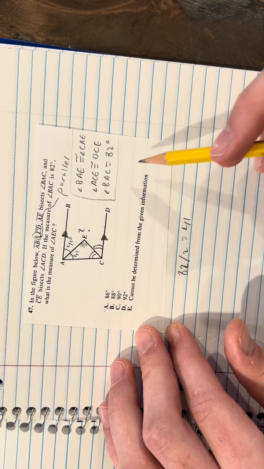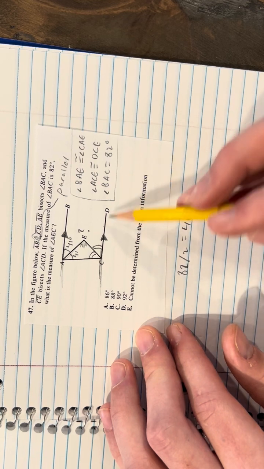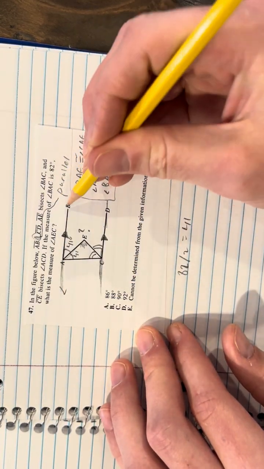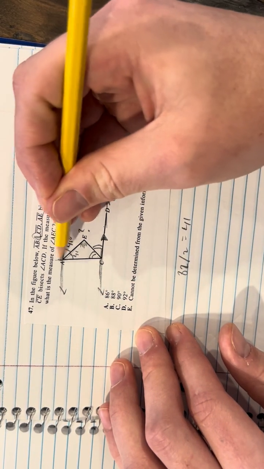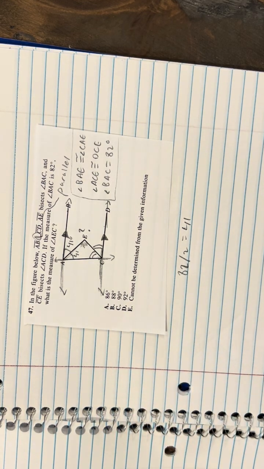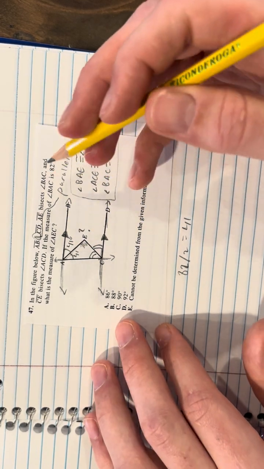What else can we do? We know that AE is parallel, which means because the line segments are parallel, this entire line that extends forever is going to be parallel as well. And then we have a line bisecting AC that also extends forever. So because of the parallel postulate, we know we have alternate interior angles.